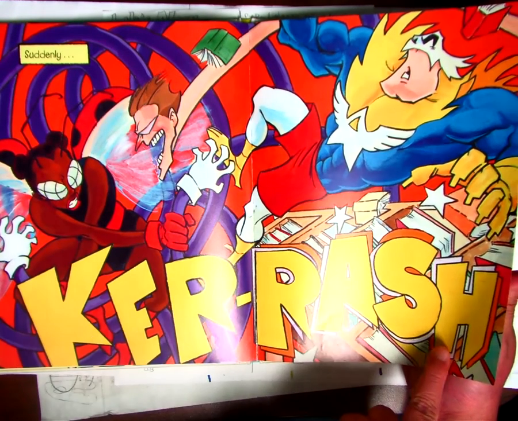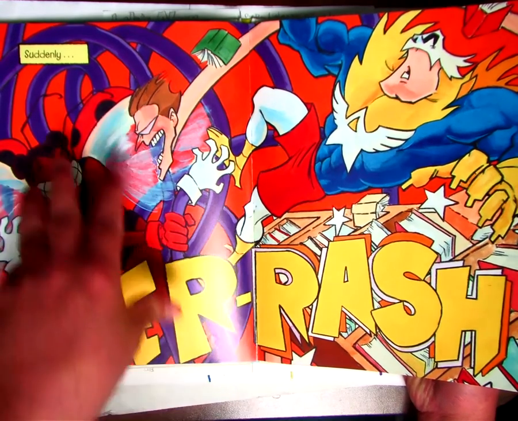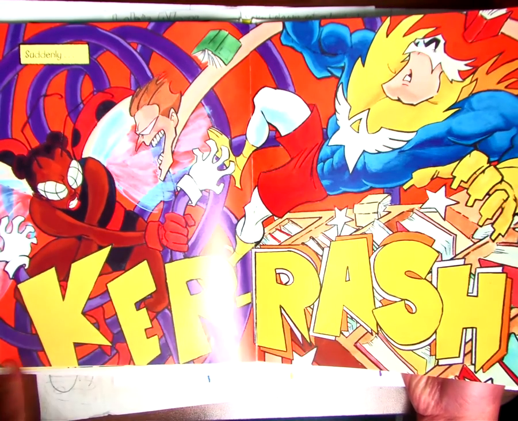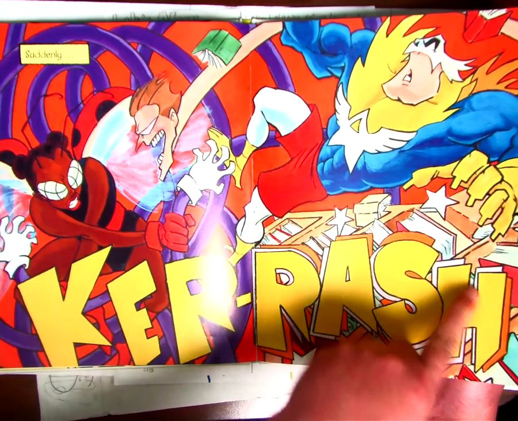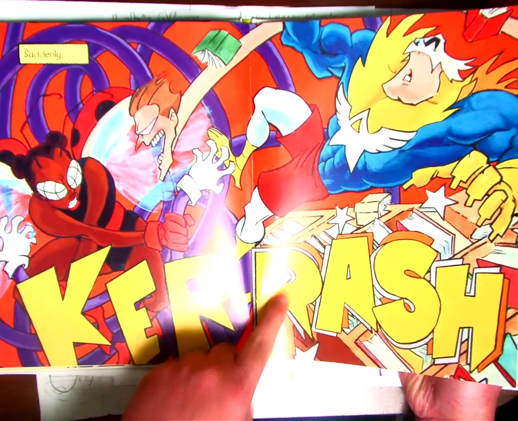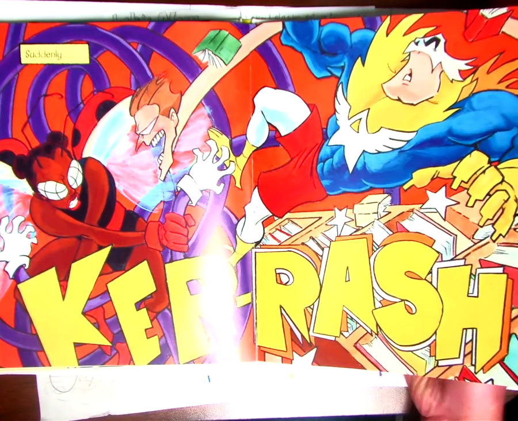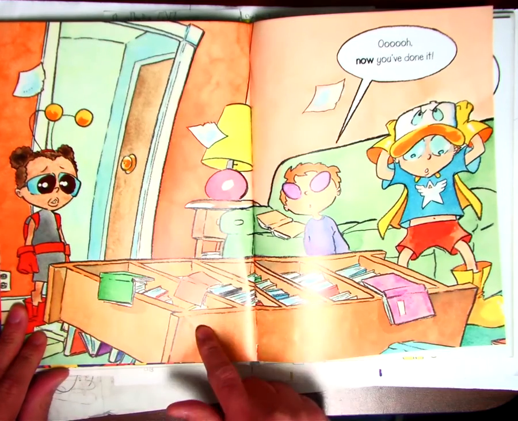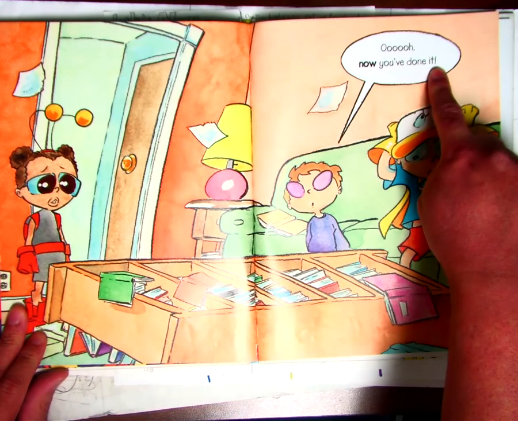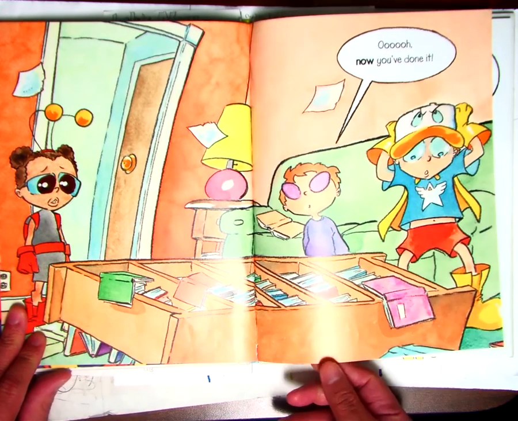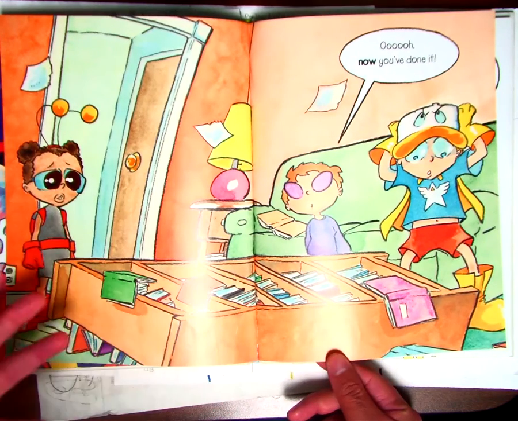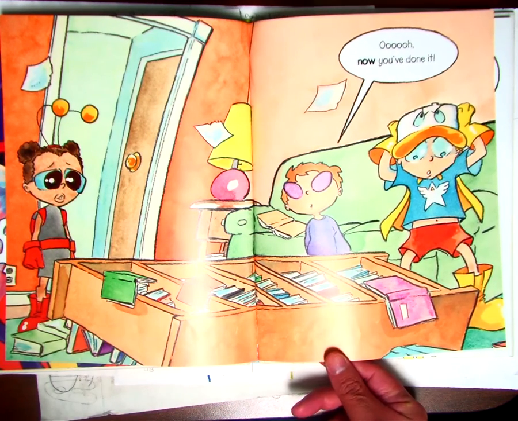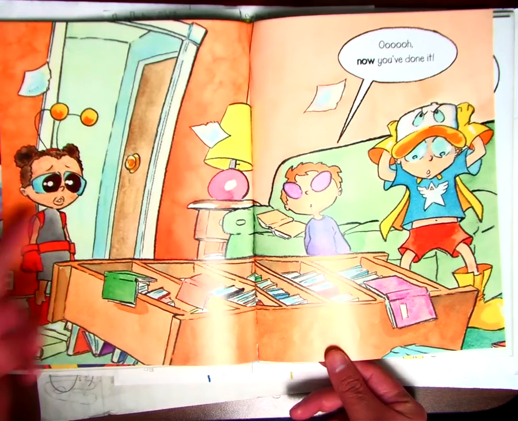crash. So something crashed. What do you notice besides the characters and the bell? We should notice all of these books, the bookshelf. So you should be adding detail to your work. So this is what really happened. Bookshelf fell over. Ooh, now you've done it. So you see their facial expressions? They don't look happy. They look a little bit scared, a little worried. Bug Lady looks like maybe she's going to cry.